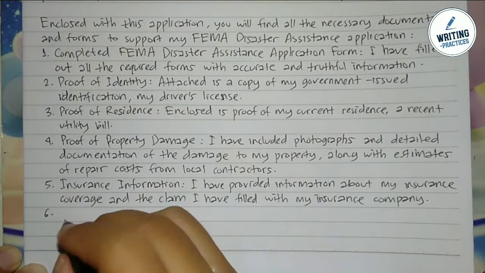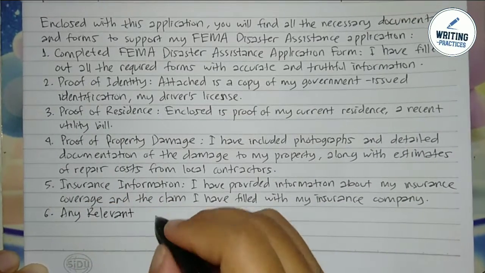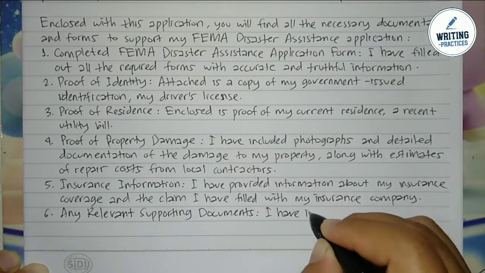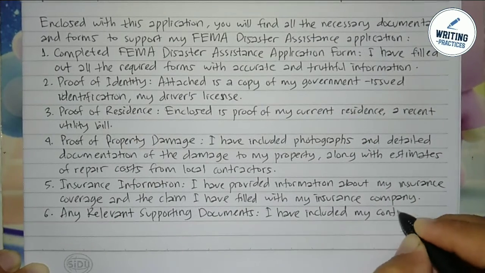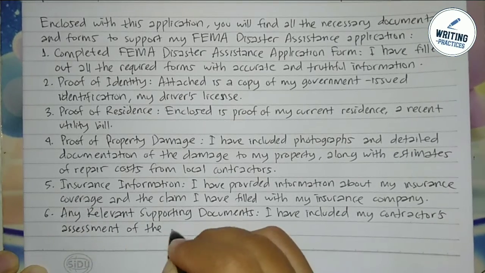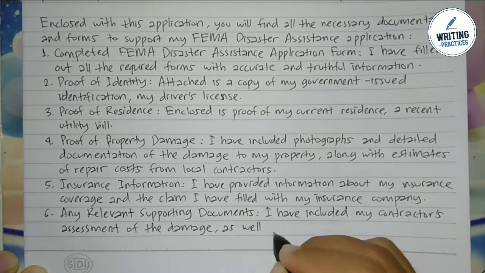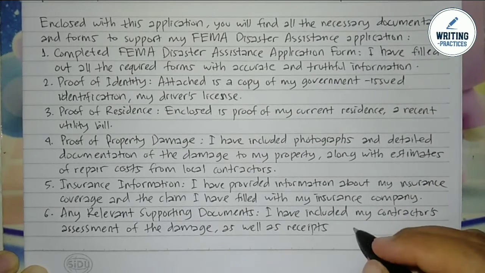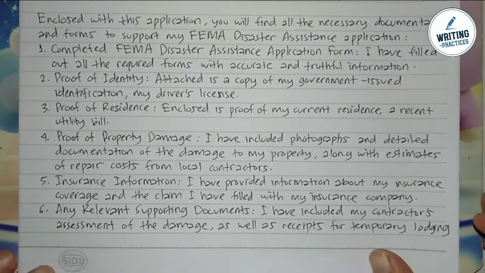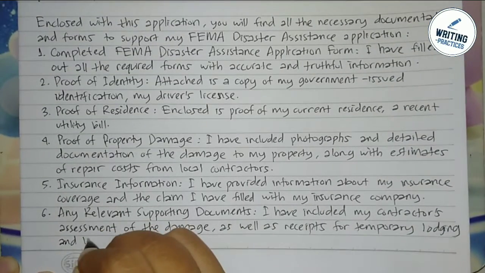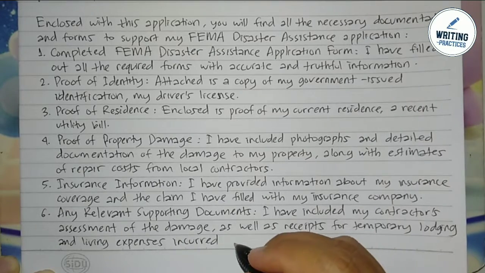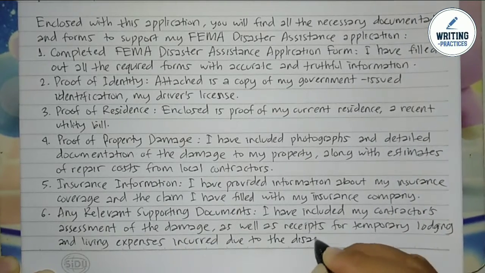And the last, any relevant supporting documents. Include any other supporting documents, such as assessments from contractors and receipts for temporary lodging and living expenses. You may write it this way. 6. Any relevant supporting documents. I have included my contractor's assessment of the damage, as well as receipts for temporary lodging and living expenses incurred due to the disaster. Make sure you attach all those documents since you have mentioned them.